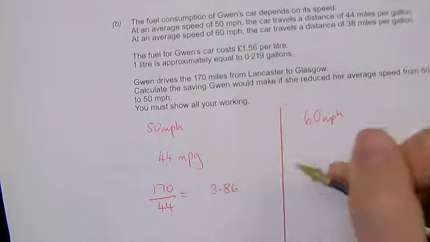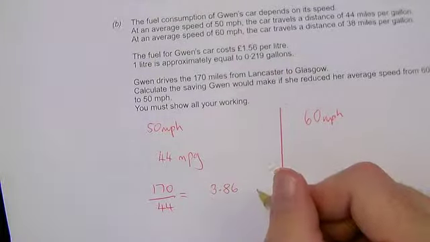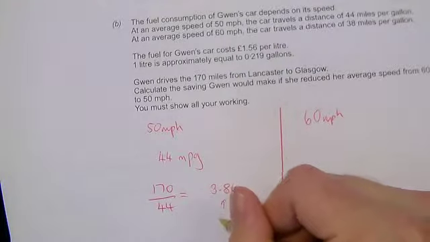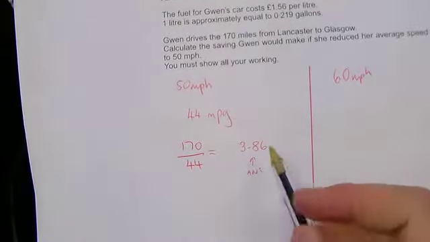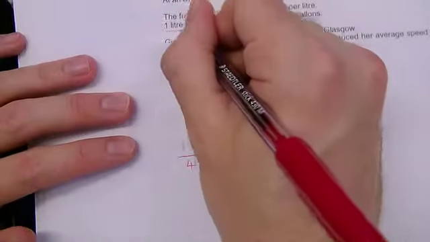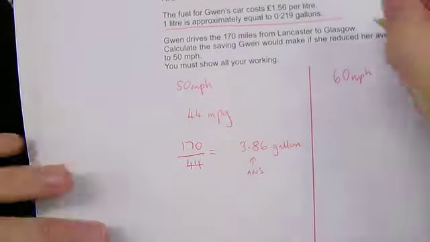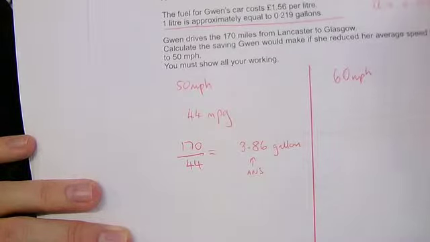3.86. Is that rounded or is that just what it is? Okay, so we're going to leave that in our calculator as the answer button. So we've used that many gallons of fuel, so how many litres have I used? Excellent, you are going to divide it by 0.219.